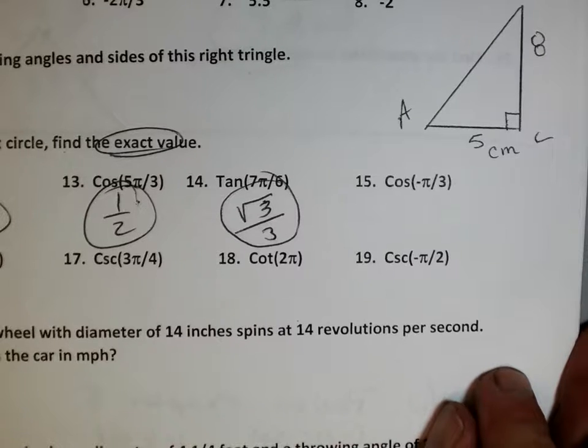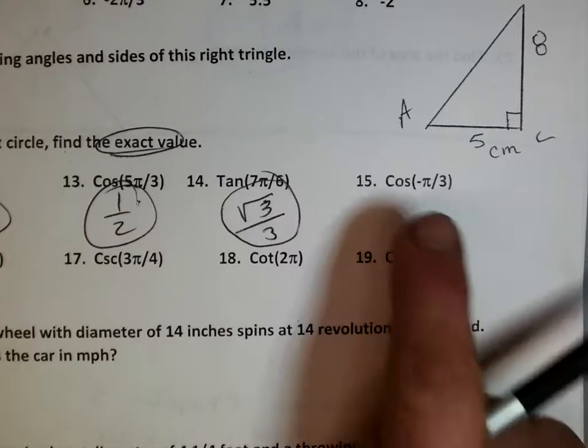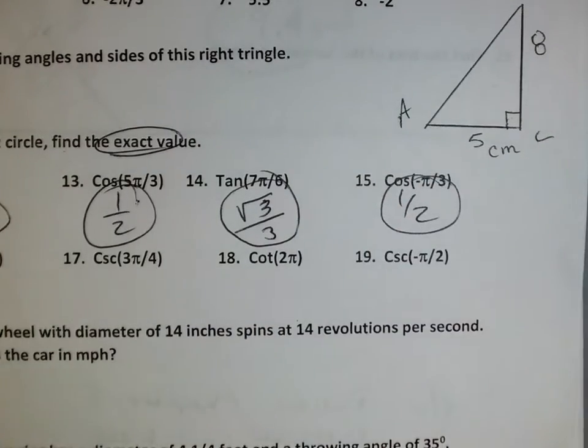Cosine negative pi thirds. Well, negative pi thirds is really at 300. So we're going to rotate down. We're going to rotate backwards. So we go to 300 degrees. We want cosine, which is the x value, which is a positive 1/2. Okay, again, if you get stuck, have the video paused. Go ahead and get caught up, or come see me tomorrow, okay?